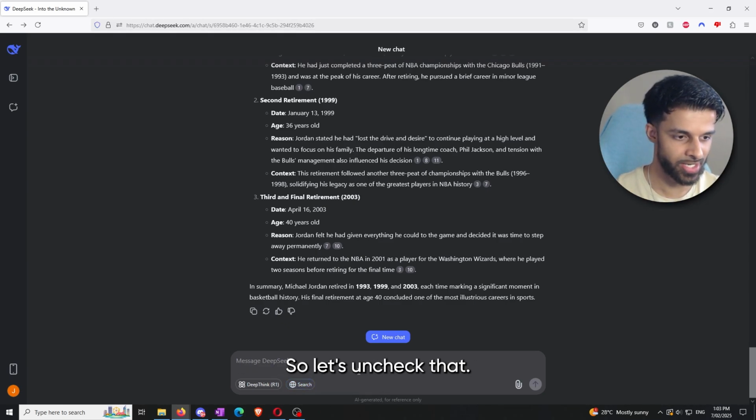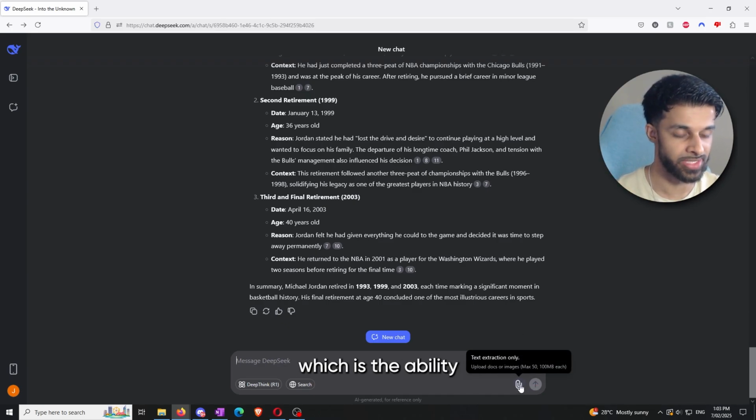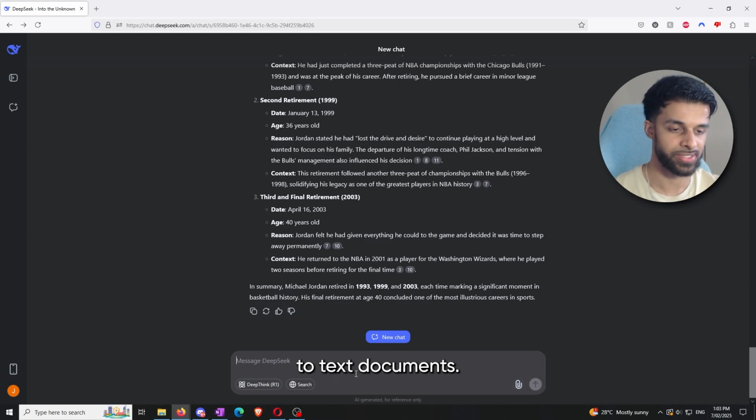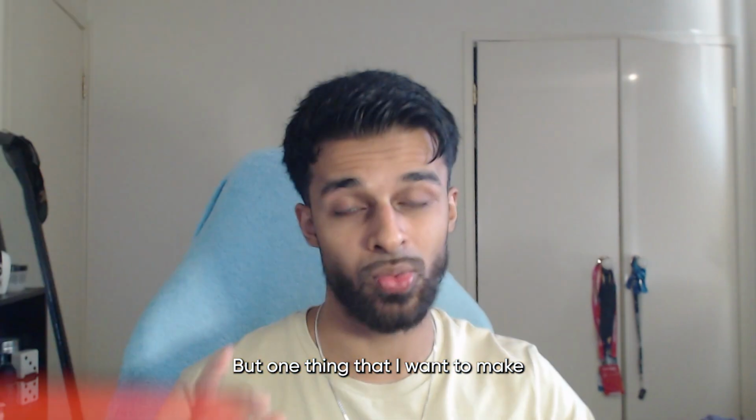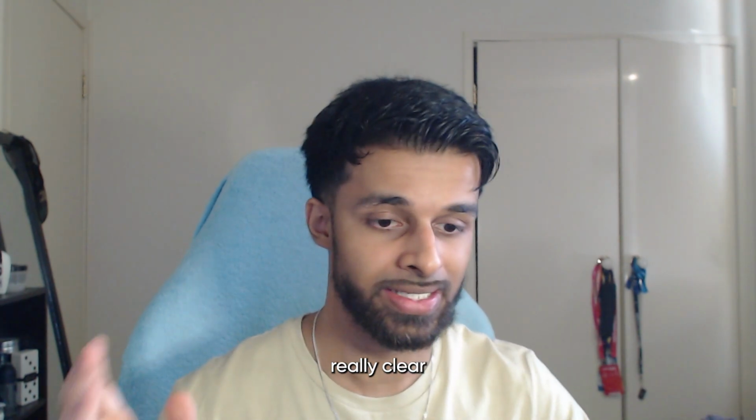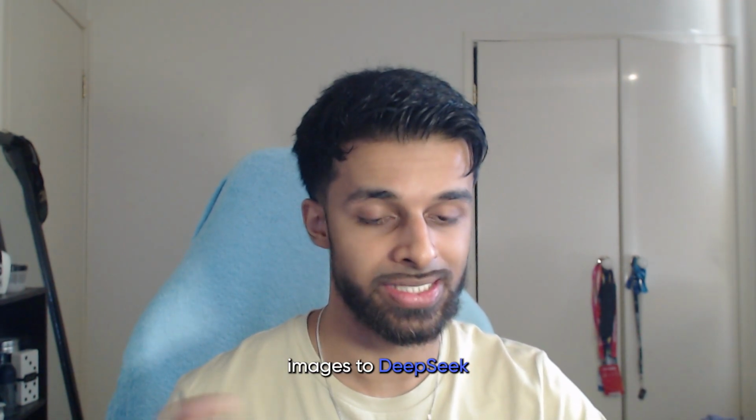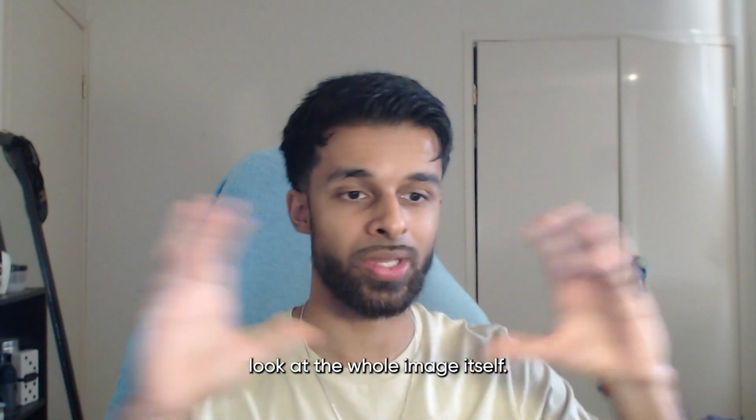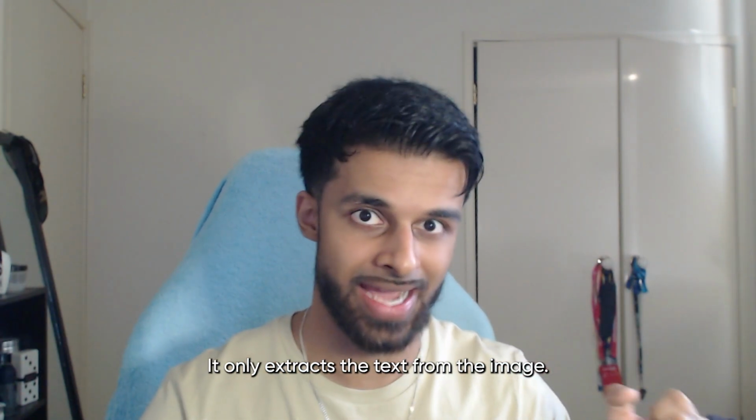So let's uncheck that, and now let's get onto the last main function, which is the ability to attach documents, okay? And this is not exclusive to text documents. You can also use images. But one thing I want to make really clear is that when you do attach images to DeepSeek, it doesn't actually look at the whole image itself. It only extracts the text from the image.